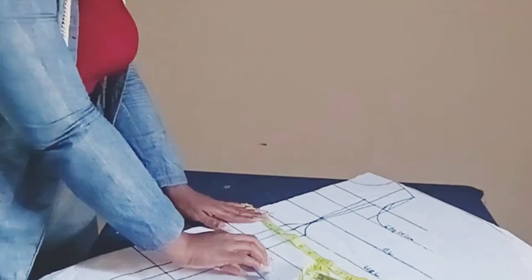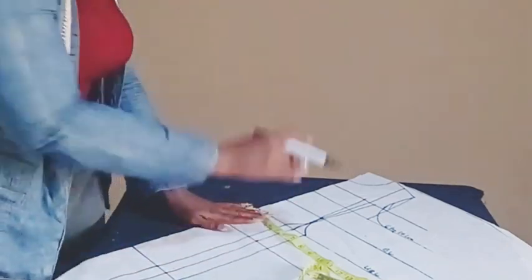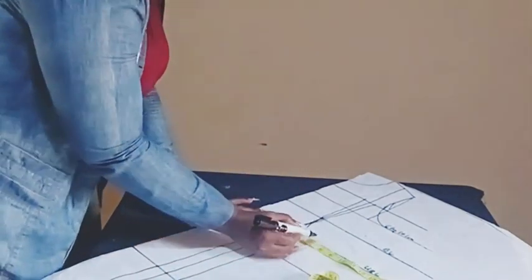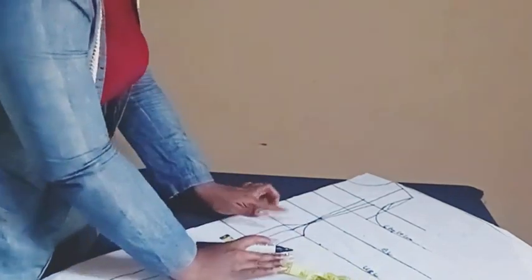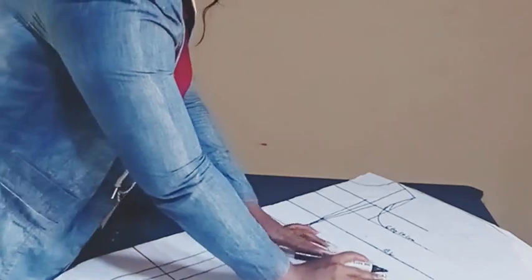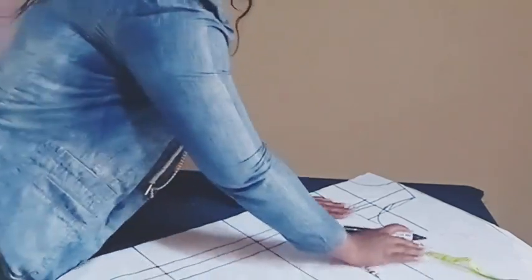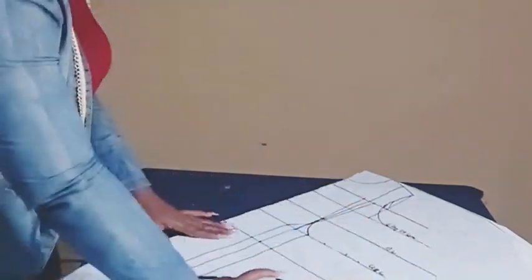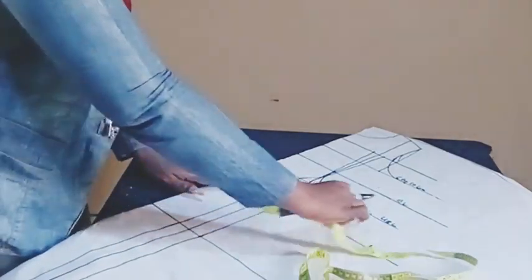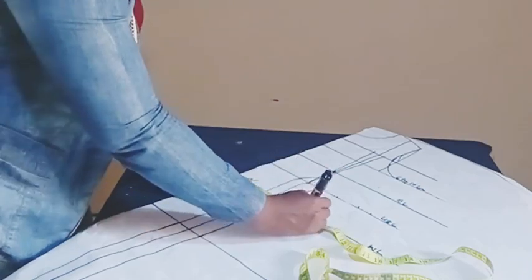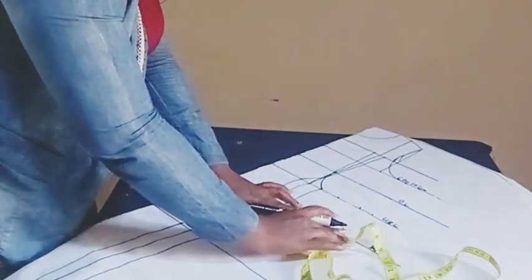I'll start with my round circumference. So my round on the bust is 29.5. If I divide it by 4, I have 7.3 for that. Then my 1 inch dart on both sides, I'll replace it back, and my 1 inch allowance. Then also on my bust line, I'll add my 1 inch allowance. My waist is 30. If I divide it by 4, I'll have 7.5 inches. Then I'll replace the 2 inches dart, then my 1 inch allowance.